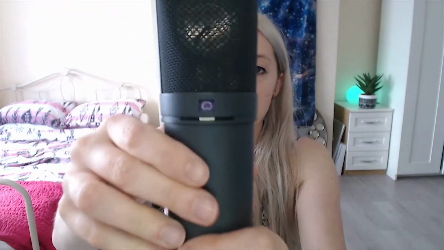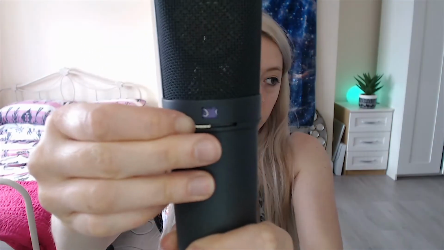Some microphones have different polar patterns and you can adjust them. So for example, on this one, it's got a cardioid polar pattern here. If I slide it along, we've got an omnidirectional and a figure of 8. So that one comes with 3 settings.